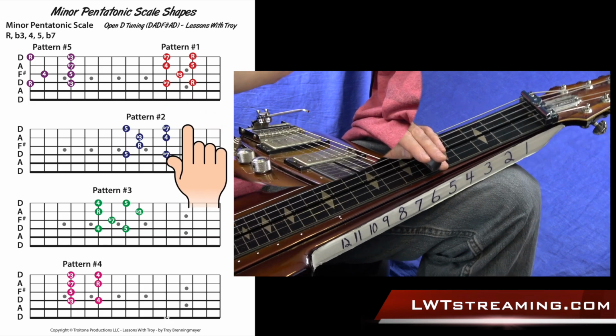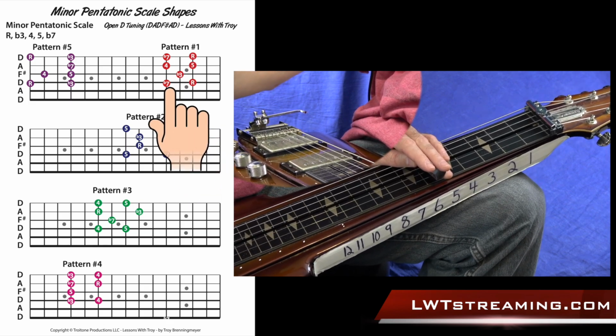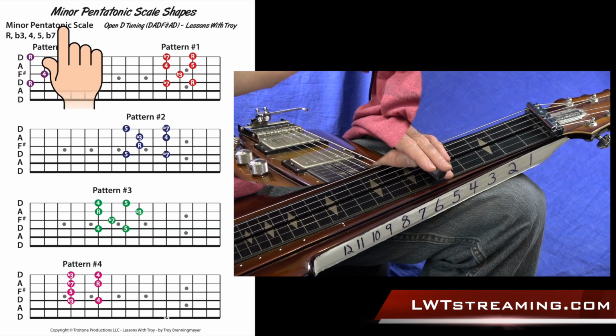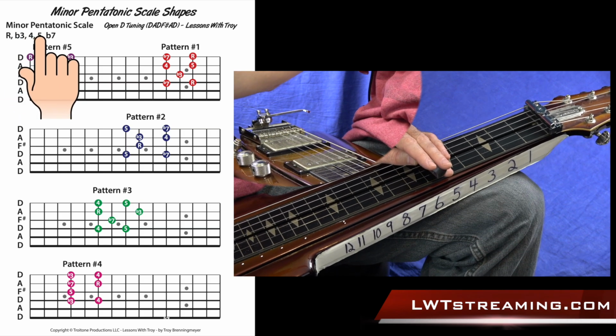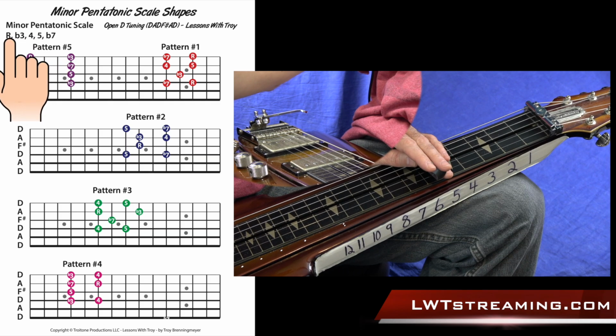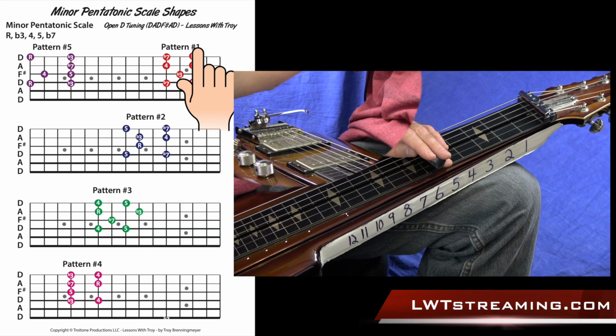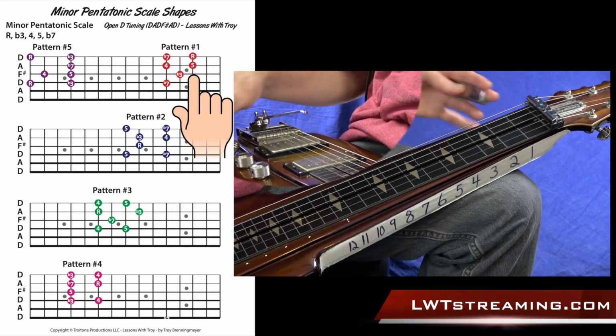And if you notice, I also wrote everything out as numbers, right? Where in the minor pentatonic scale, R means root, and then flat, that means flat third, fourth of the scale, fifth of the scale, flat seventh of the scale. So pentatonic, 5-note scale: root, flat third, fourth, fifth, flat seven. 1, 2, 3, 4, 5-note scale. So let's look here at this pattern one.